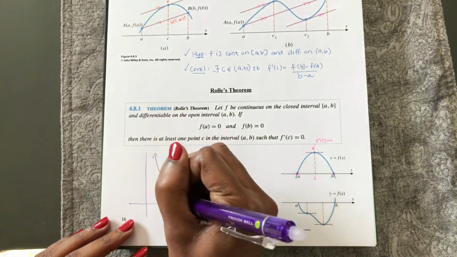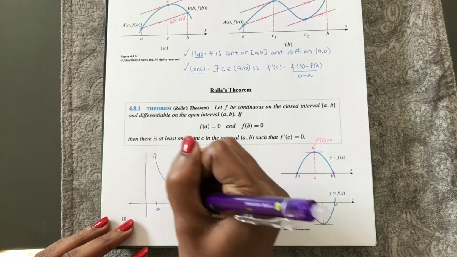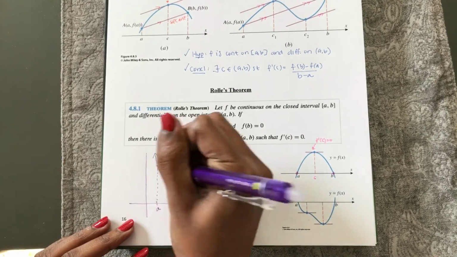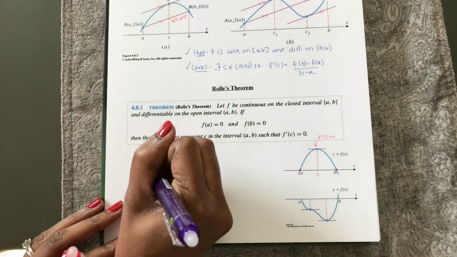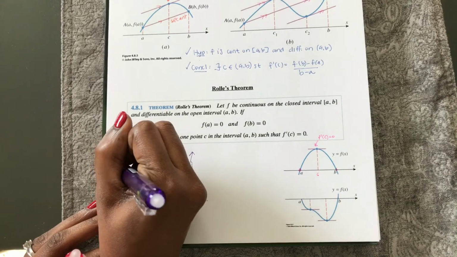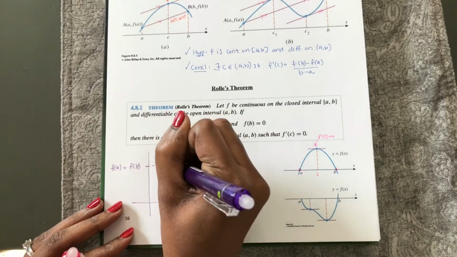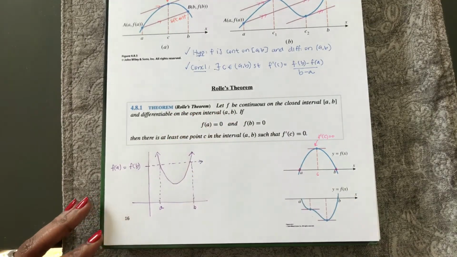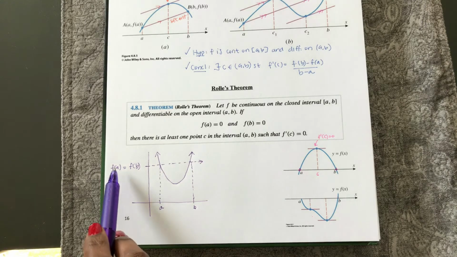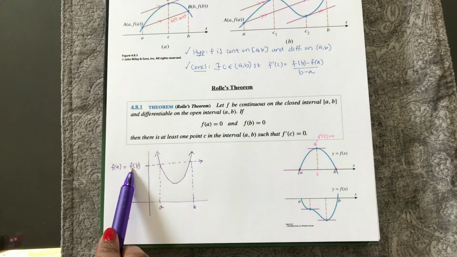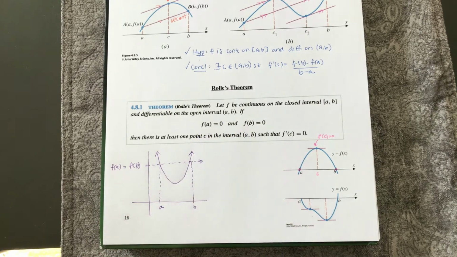So let's say this is A, this is B. So going up to here and going up to here, we can see that f of a equals f of b, hopefully. The way I've drawn it, make sure yours works that way. So we see here that f of a equals f of b, yet it does not equal 0, right?